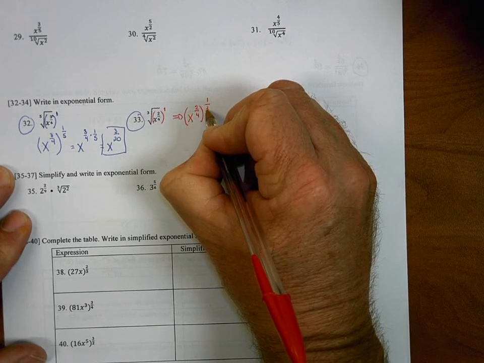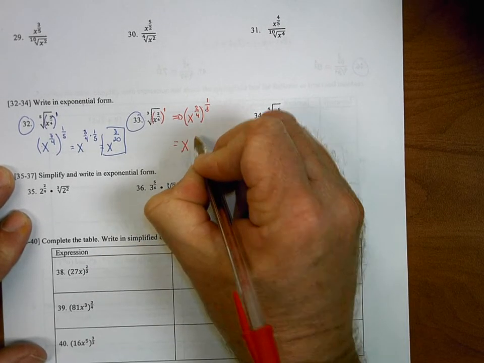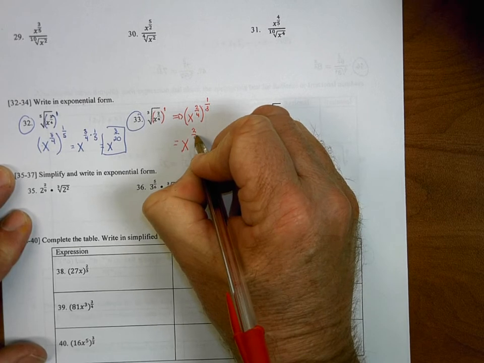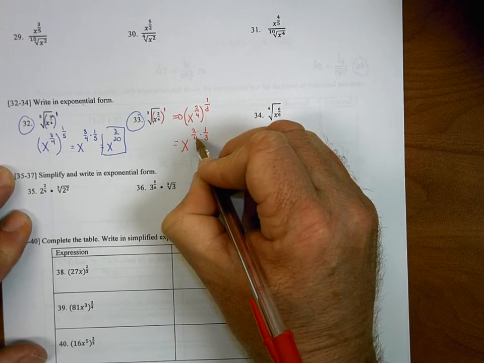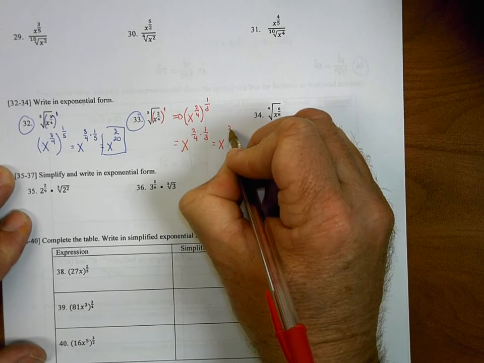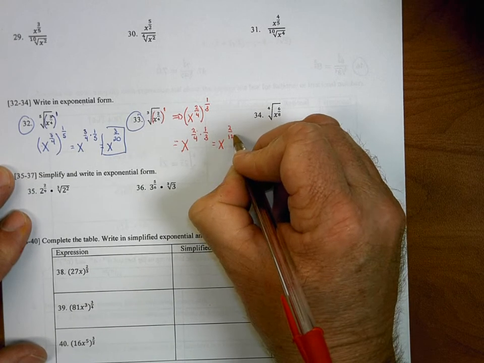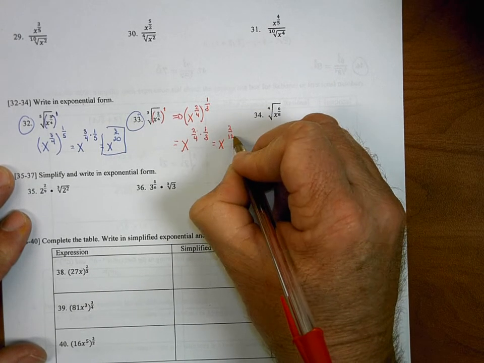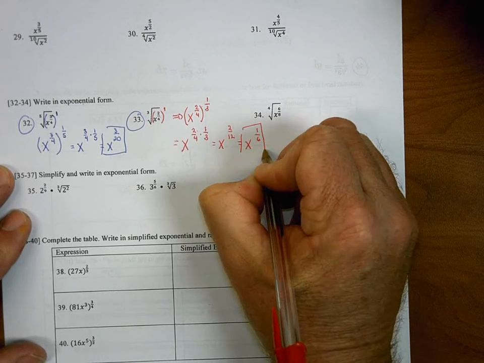And then to simplify that, I multiply the exponents together. So then I would take the 2/4, I would multiply it by the 1/3. That would be 2/12. So this would become x to the 2/12. And this fraction could be reduced by dividing the numerator and the denominator by 2. So this would reduce to x to the 1/6 power for number 33.